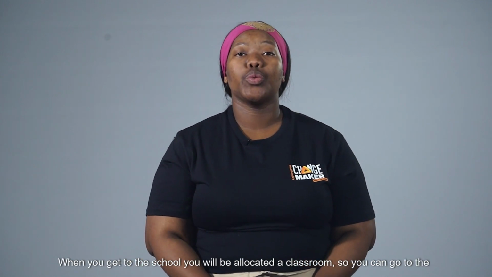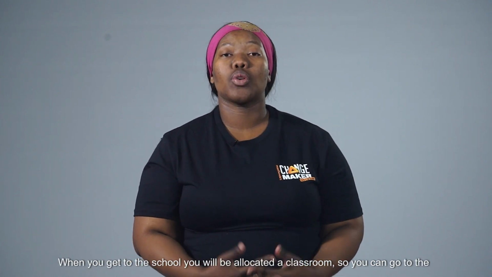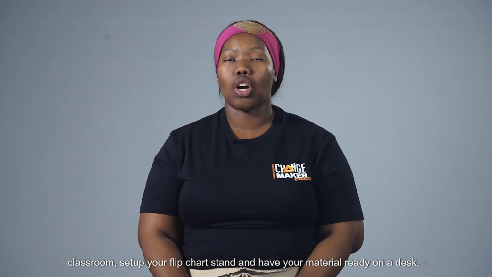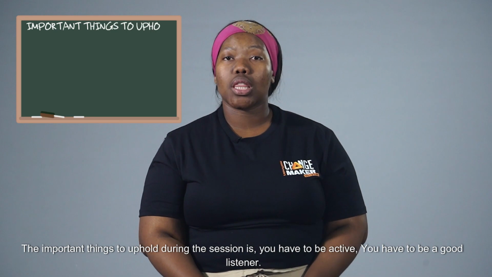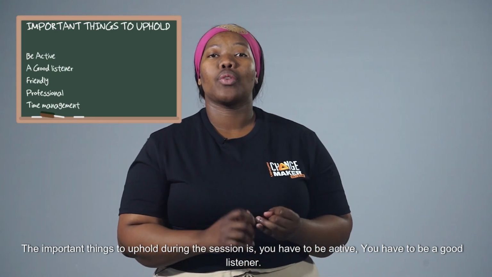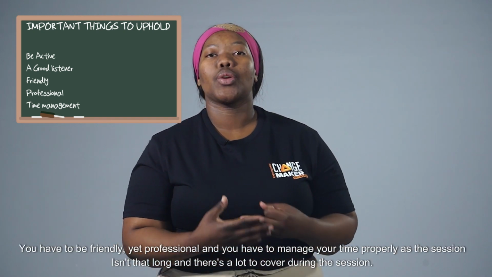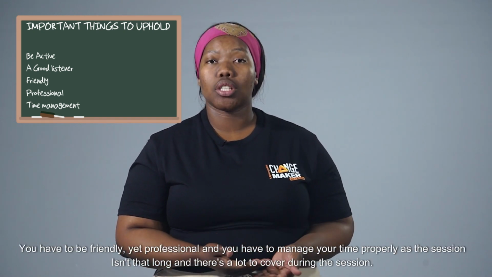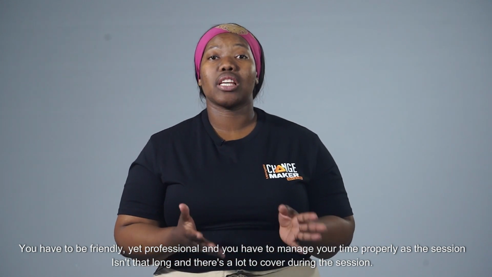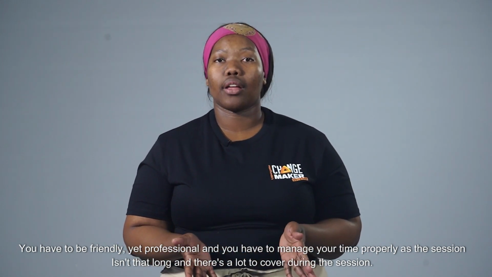When you get to the school, you'll be allocated a classroom. So you can go to the classroom, set up your flip chart stand, and have your material ready on a desk. The important things to uphold during the session is you have to be active, you have to be a good listener, you have to be friendly yet professional, and you have to manage your time properly, as the session isn't that long and there's a lot to cover during the session.